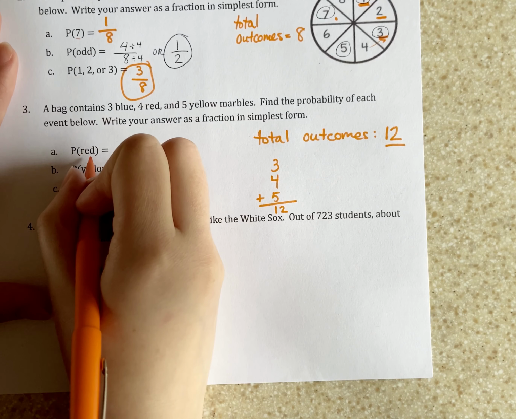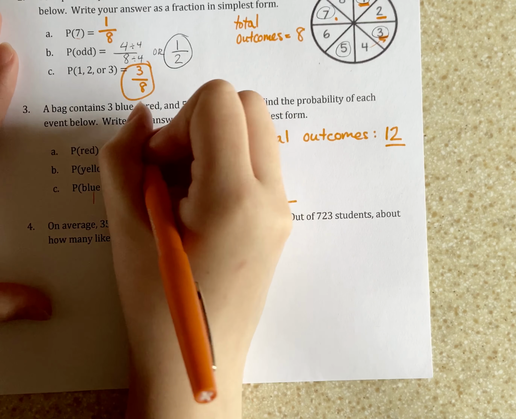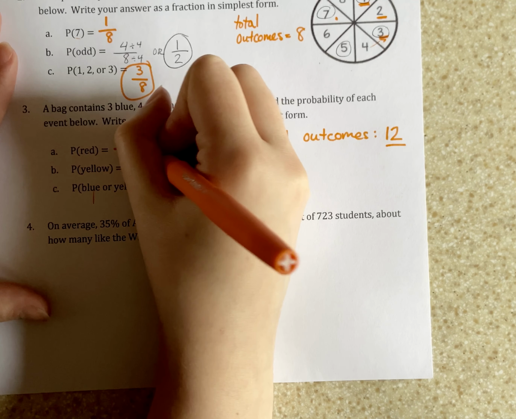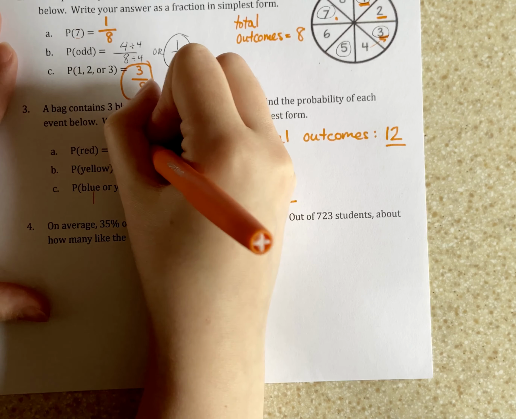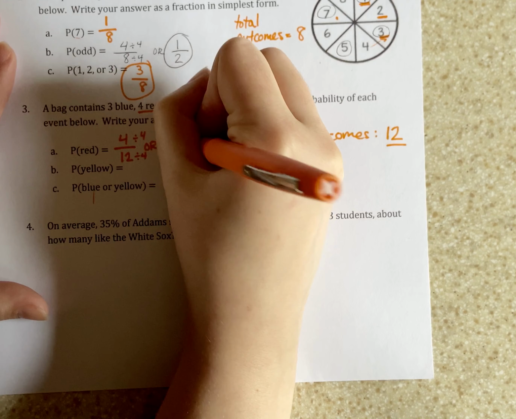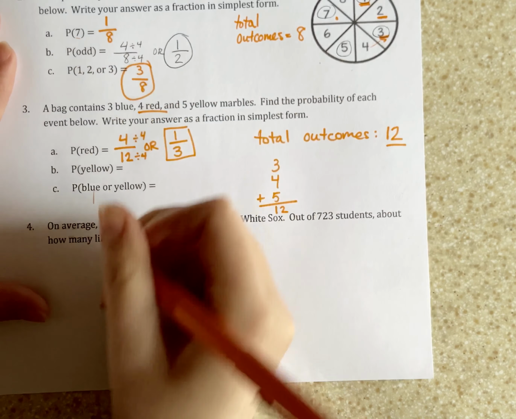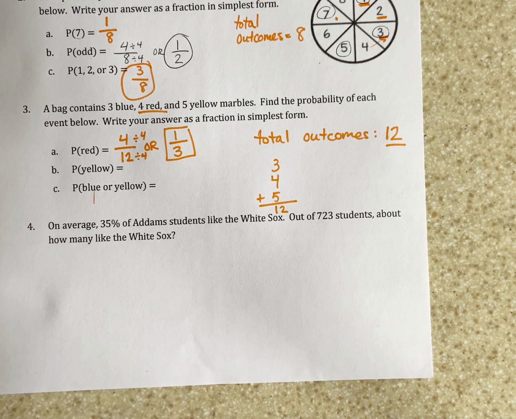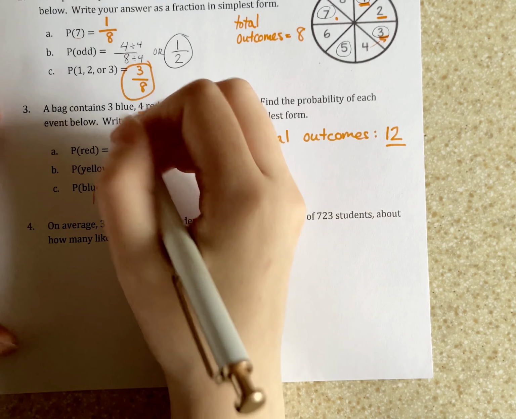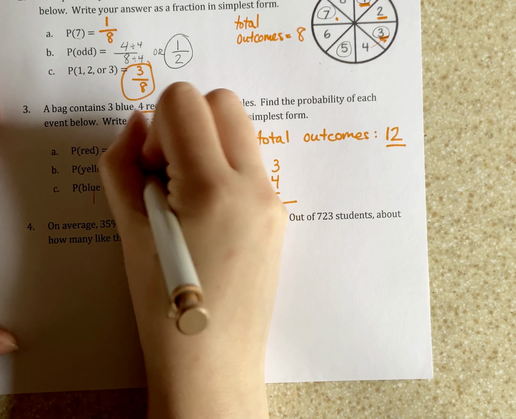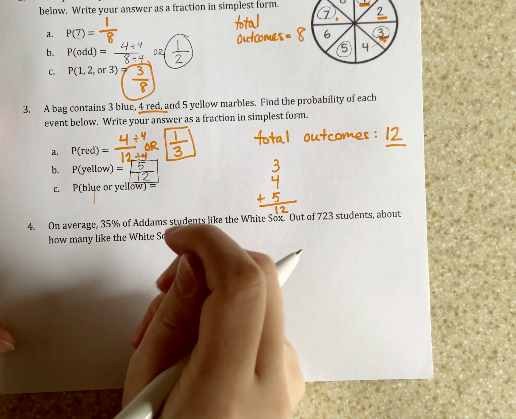So what's the probability that I choose a red? Well, how many reds are there? There's 4. Out of how many total? 12. How could I simplify 4 out of 12? I could divide those both by 4, and I would get 1/3. So the probability that I pick a red marble is 1 out of 3. What's the probability that I choose a yellow marble? Well, how many yellow marbles are there? There's 5 out of how many total? 12. So 5 out of 12 is my probability, and I cannot simplify that.